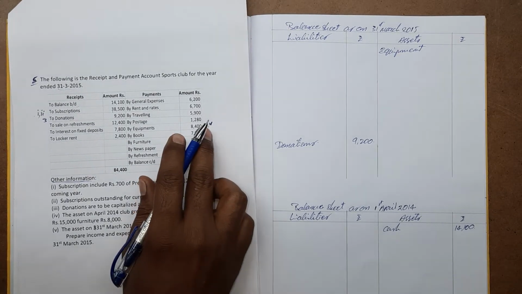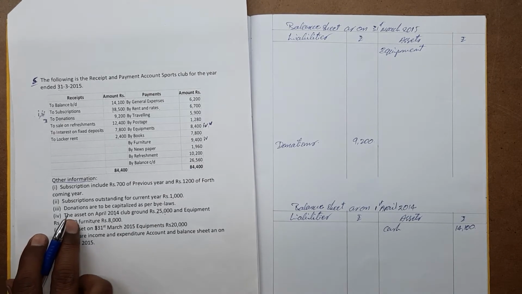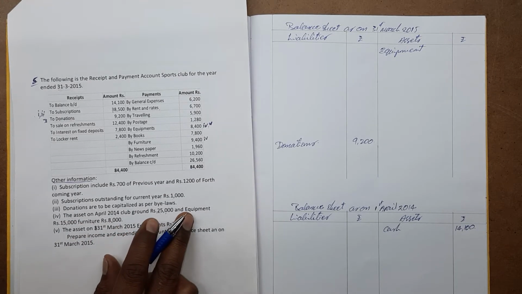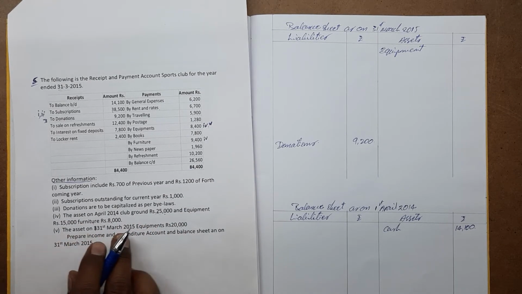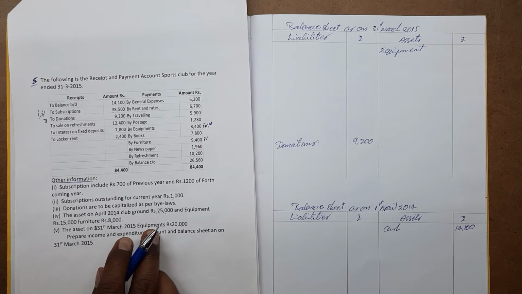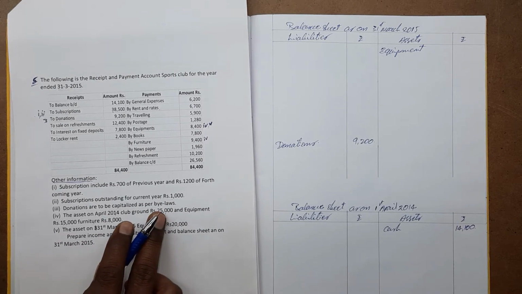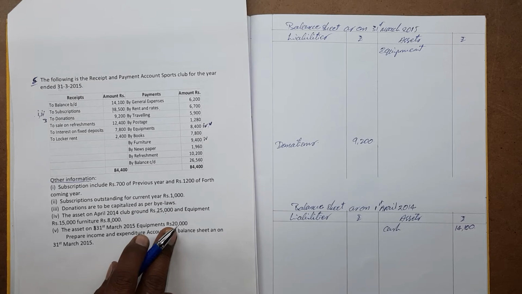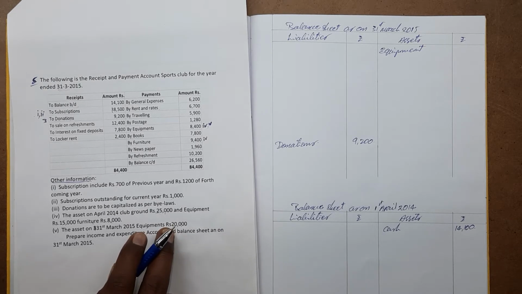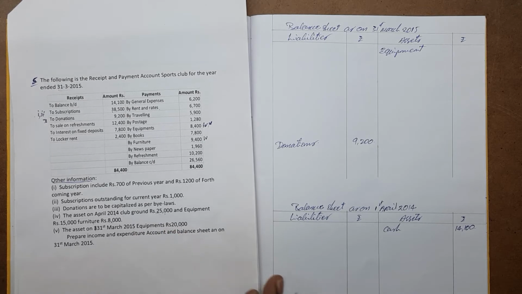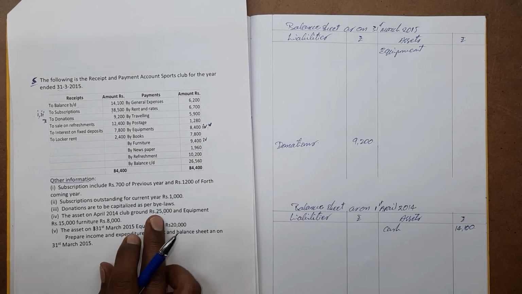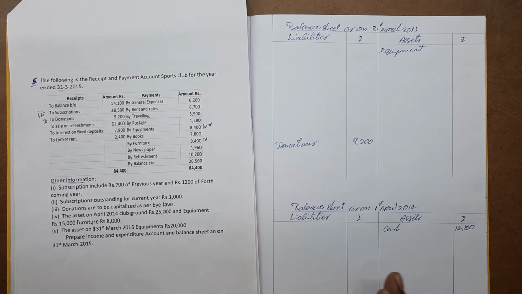So there is a fourth adjustment and a fifth adjustment. The fourth adjustment shows the opening value of the equipment, and the fifth adjustment shows the closing value of the equipment. The closing value is given directly, so it goes under the closing balance sheet. The opening value of equipment is also given, so you can write it directly under the opening balance sheet on the asset side.